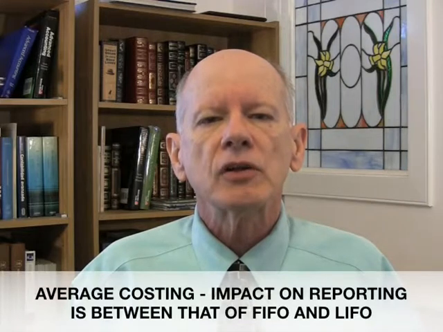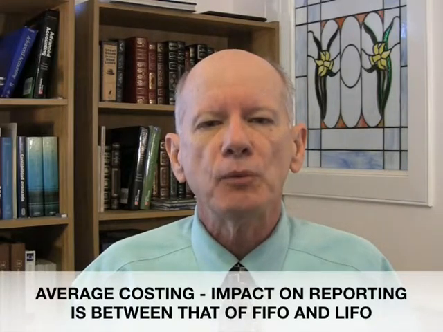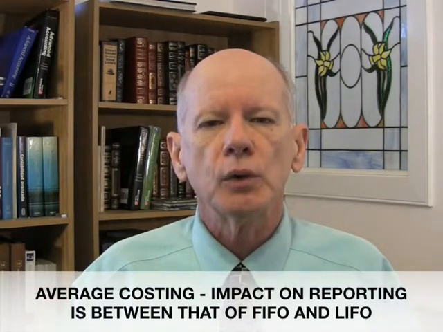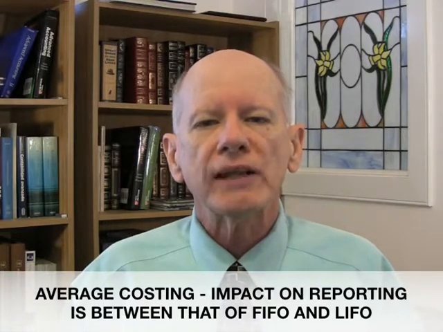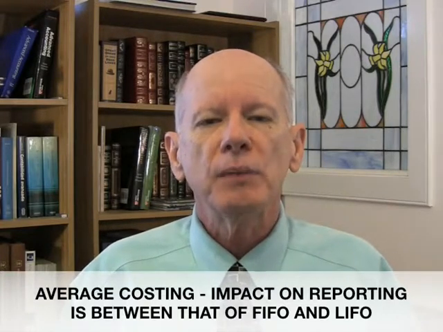For averaging, you have an impact that's in between. The net income is not quite as high as FIFO, but usually is higher than LIFO. And the ending inventory is not quite as high as FIFO, but it's usually higher than LIFO.